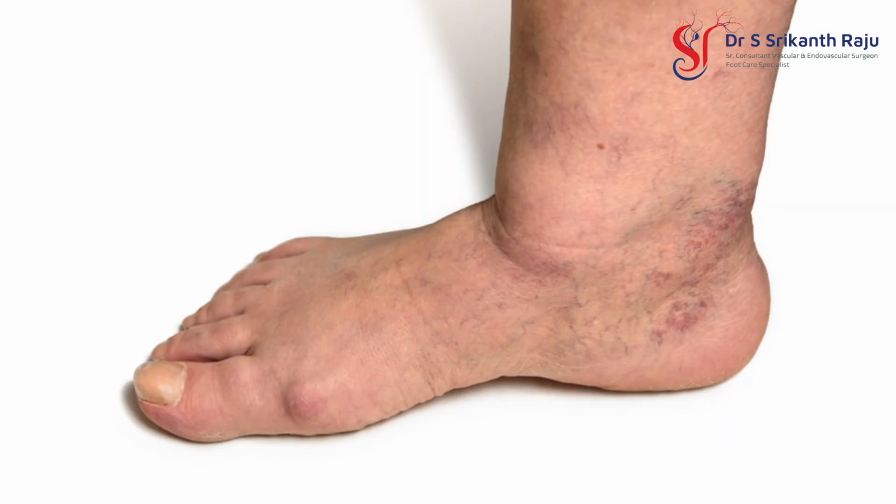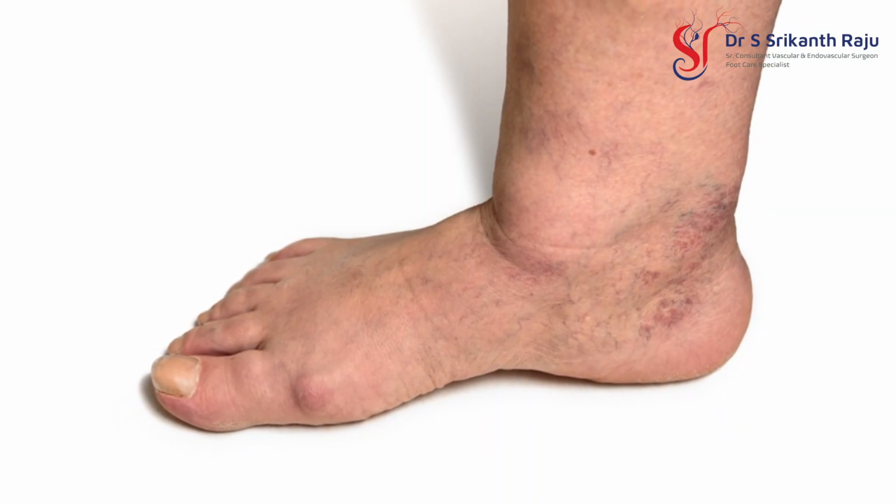And coming to this DVT, how do we diagnose it? The symptoms of DVT are that patients will have swelling in the leg and pain in the leg, and sometimes if it progresses, the swelling might extend from the foot towards the leg, towards the thigh, extending into the abdomen.